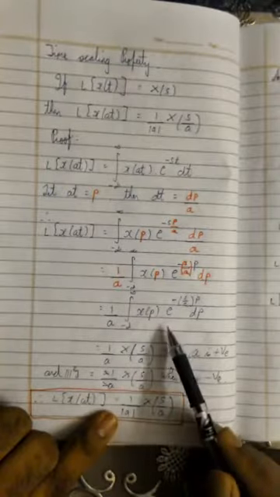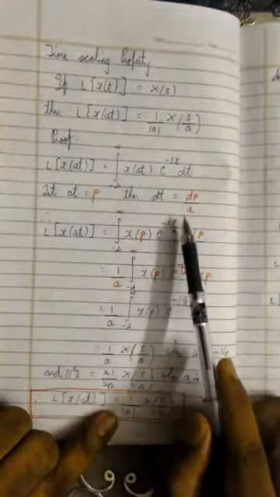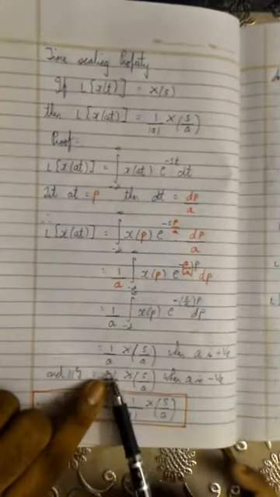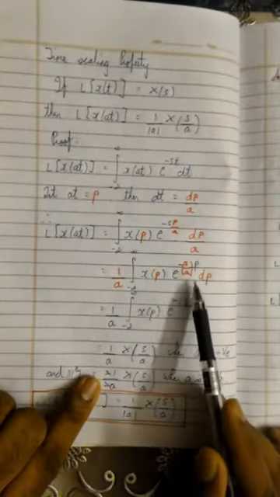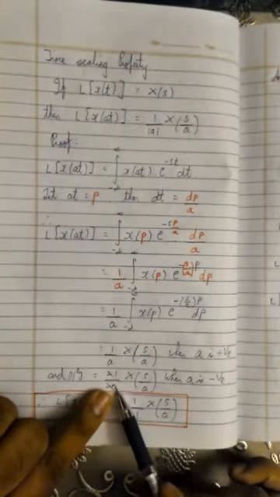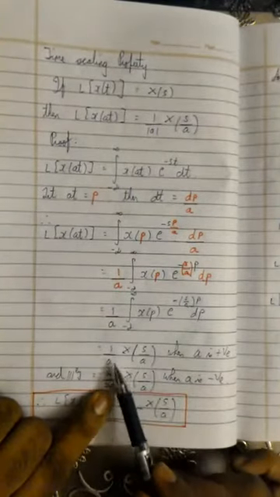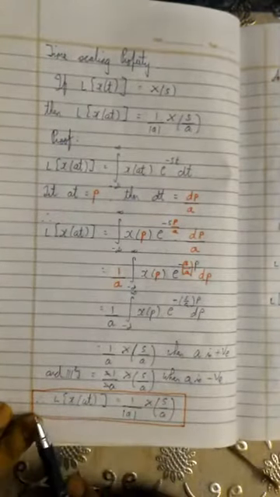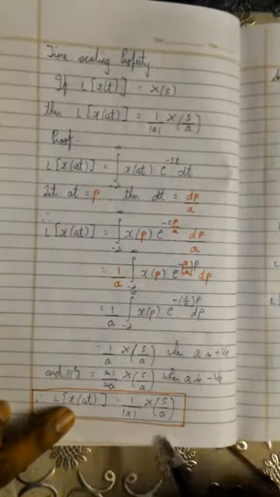If a is negative, then I replace every a over here with minus a. Due to this also becoming minus, the minus sign of dp will also be taken out. So minus 1 by minus a, the minus minus will cancel, and it will also become 1 by a. In other words, whether a is positive or negative, the a in the denominator will always be positive. This is the equation: the Laplace transform of x of a t is equal to 1 by mod a into X of s by a.